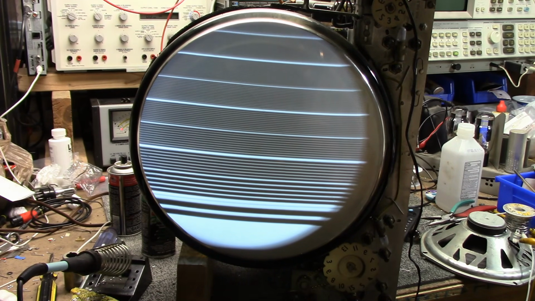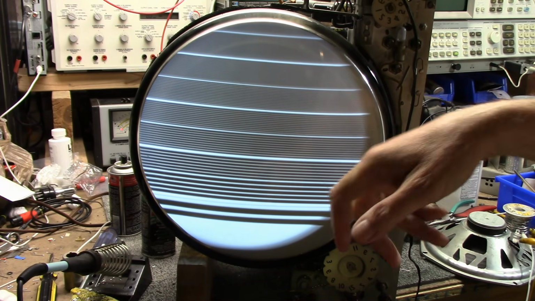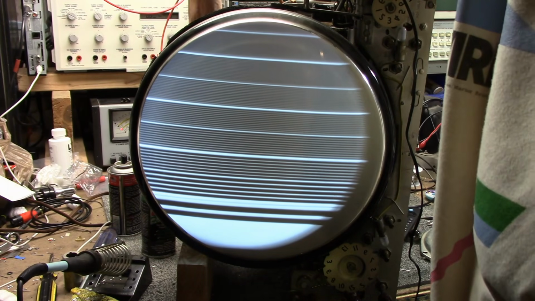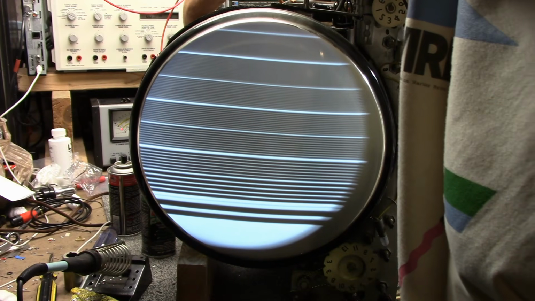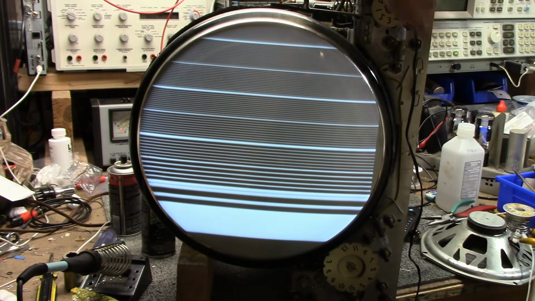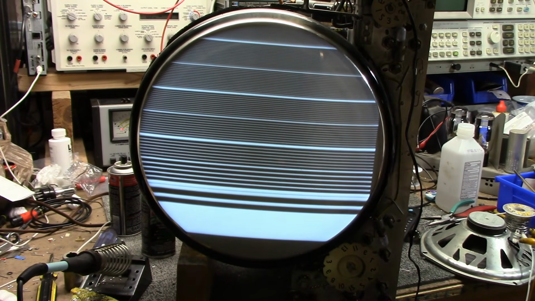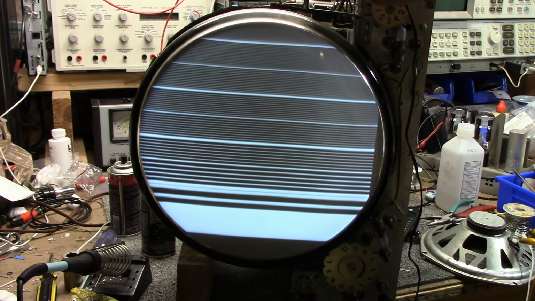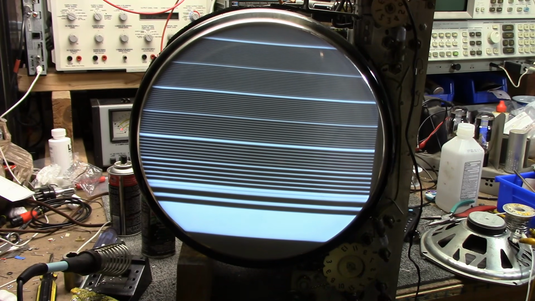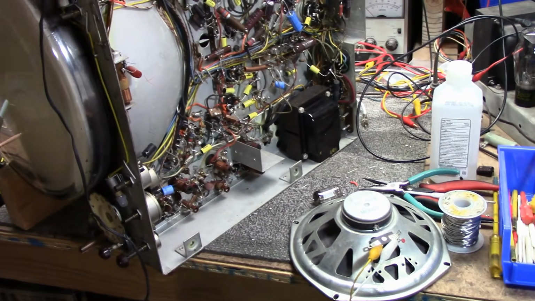Alrighty, cool. So I think we're pretty close to having this wrapped up. I'm going to put the chassis back right side up and adjust the screen geometry again. Remember that shadow down there is because of the finicky focus magnet that likes to move around on me. Very nice. Alright, that's enough for now.